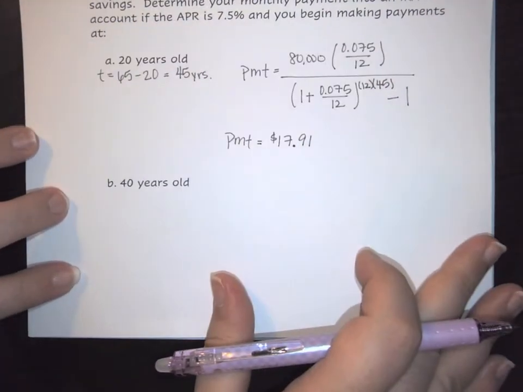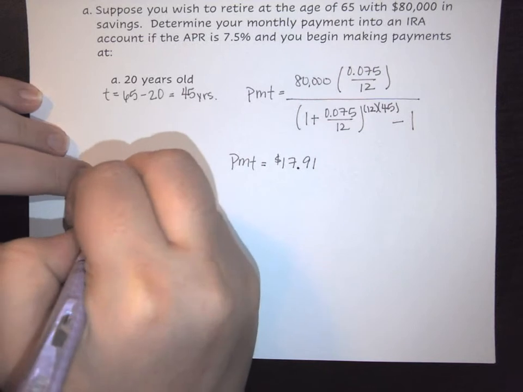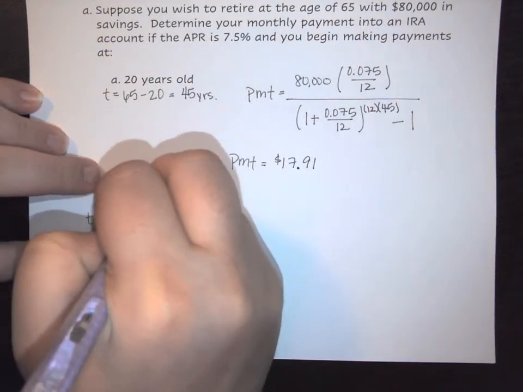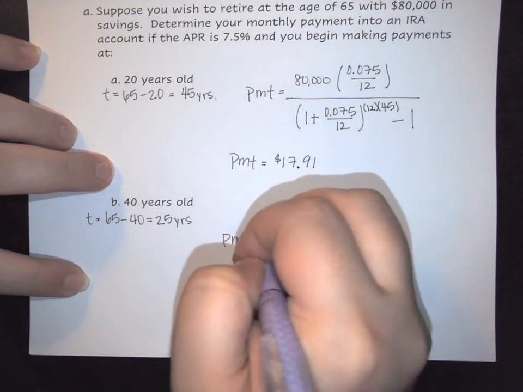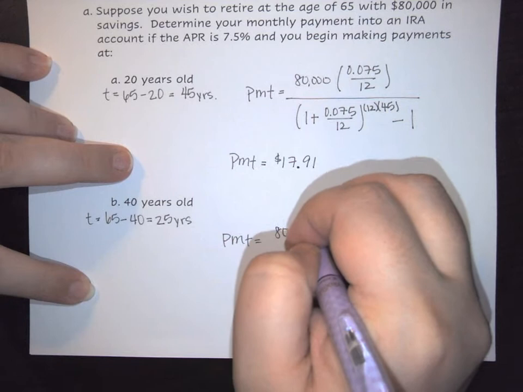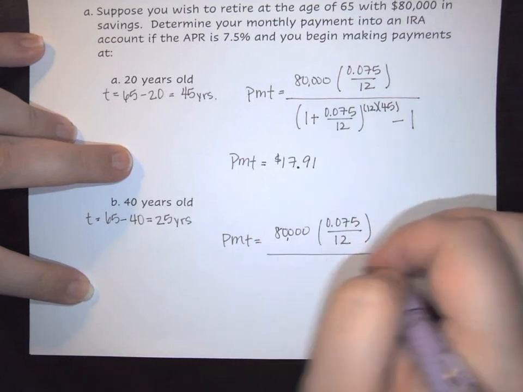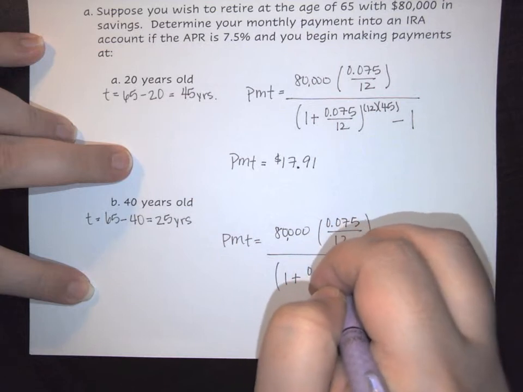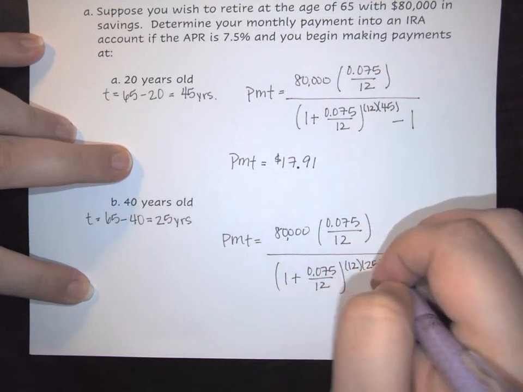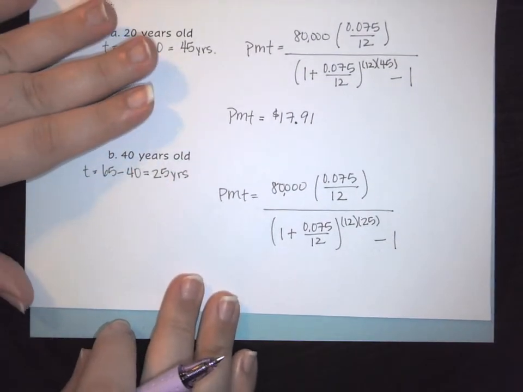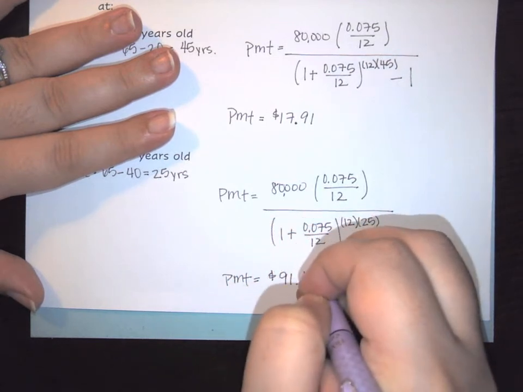Now what happens if we have the same goal, but instead of starting at age 20 we waited and we didn't start until age 40? So here this means that my 65 minus 40 years means I only have 25 years of payments to make. So here again we would start with your payment formula. We want $80,000 at 0.075 divided by 12 all over the 1 plus 0.075 over 12. And this is going to be raised to the 12, but in this case it's only 25 years, and then minus 1. So here we would do the same thing. We would calculate your payment, and in this case we would find that our payment here is going to be $91.19.